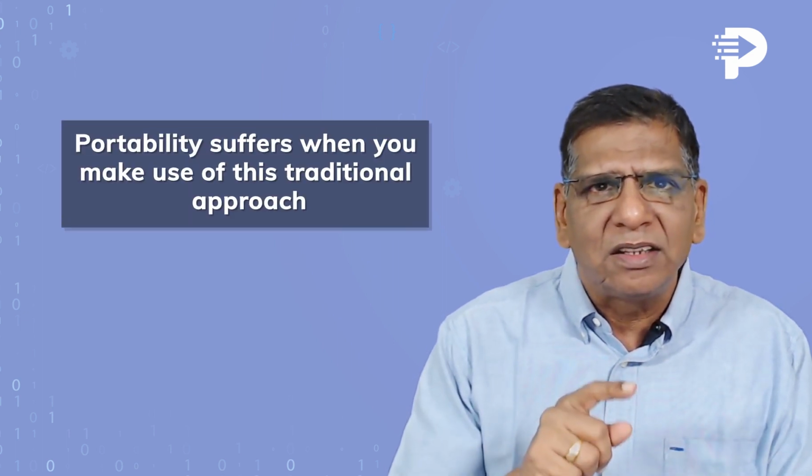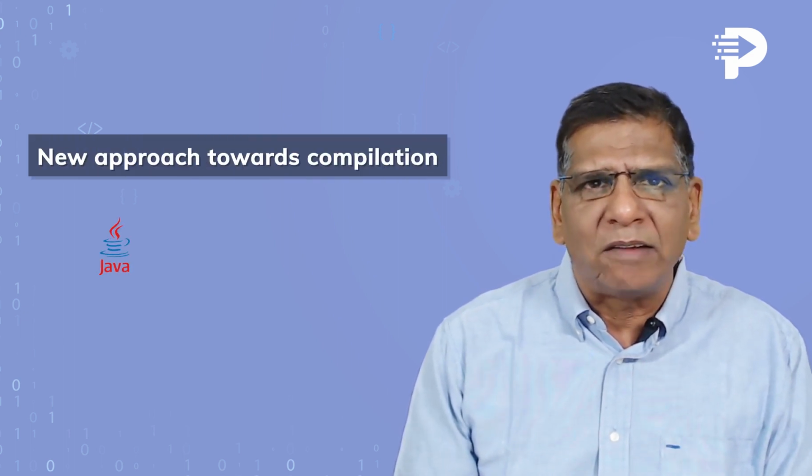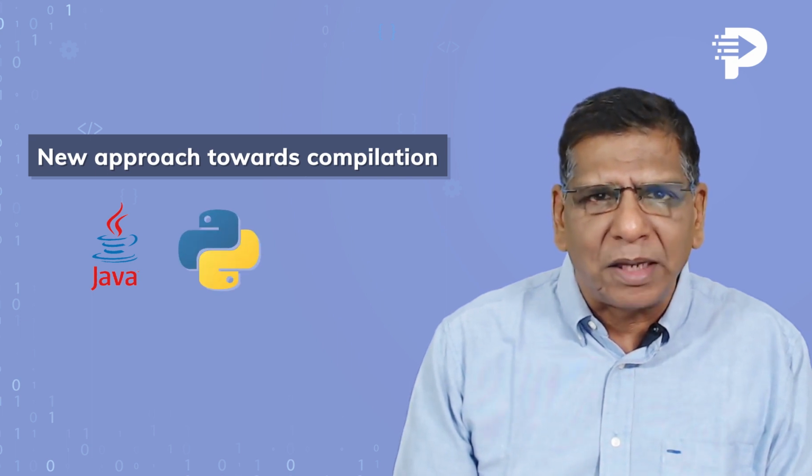You will have to recompile it, target it for that platform, then only it would work. Means portability suffers when you make use of this traditional approach. Plus point is that the program works faster. Why the program runs faster here is something that we will understand when we see the new approach towards compilation that is followed by languages like Java, Python and C#.